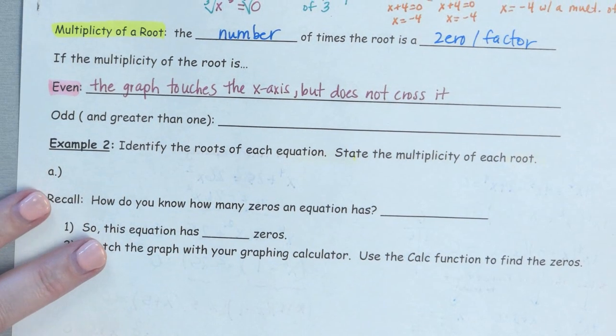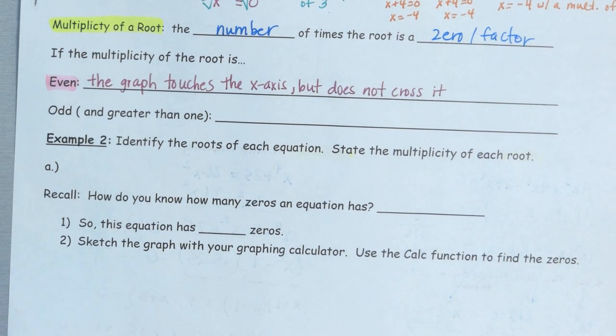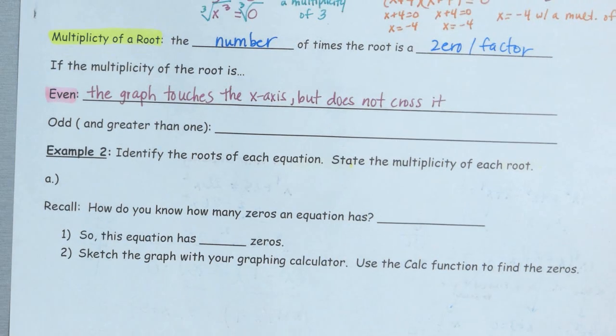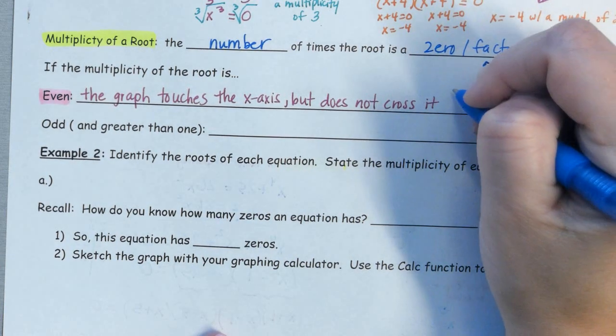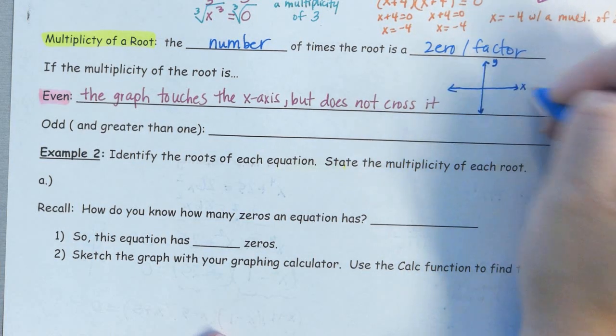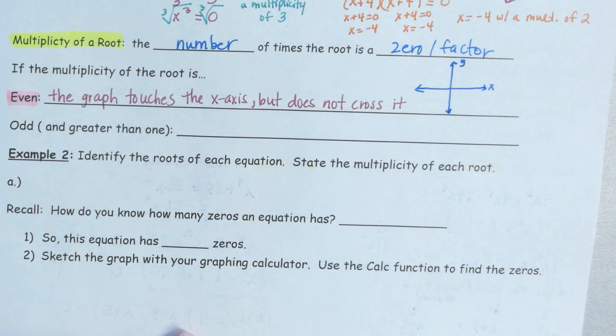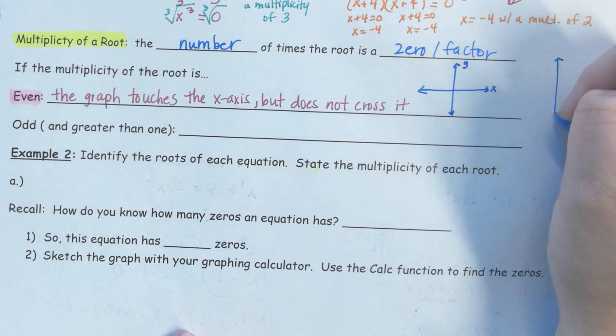You'll hear me call that a touchback because it touches it and then goes right back in the direction that it came from. There are a couple different ways this can happen. We're going to draw some examples. I'm going to draw just some sketches. So here's your y, here's your x. I'm going to draw both of them out.